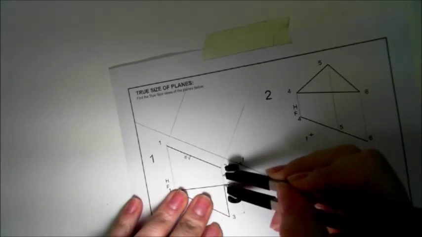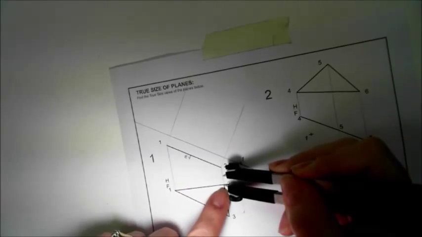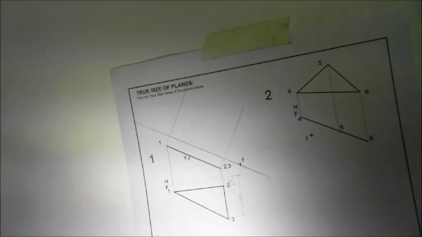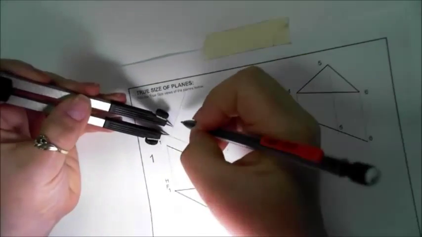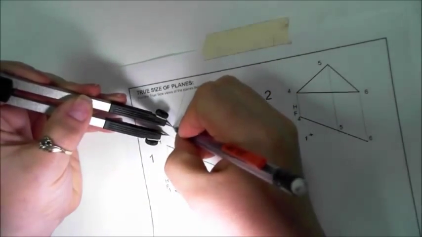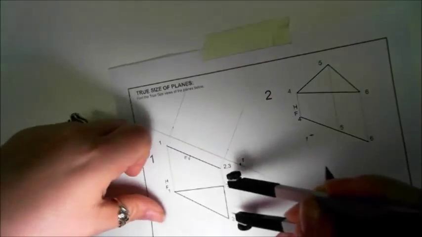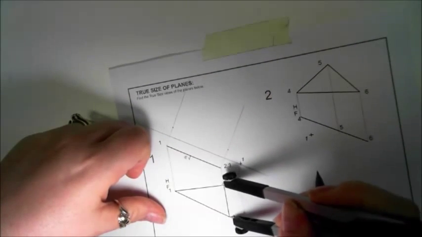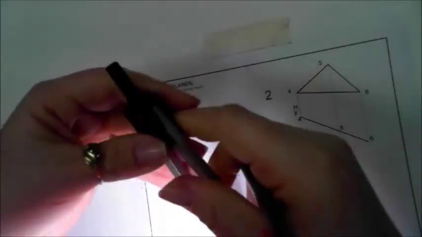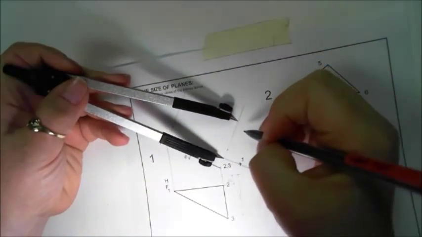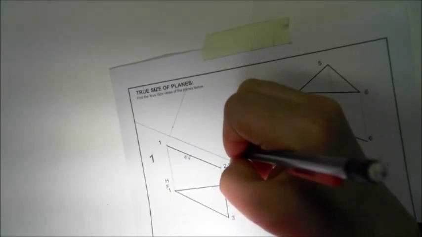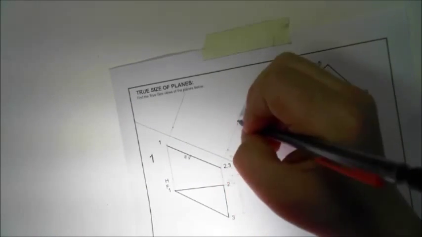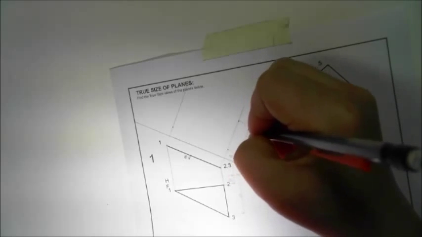Take our divider. Distance A, I know it hits on 2 and 1. From that fold line, I'll mark those, and then distance B. And you'll have to deal with my sniffles tonight, guys. Sorry, but that's what I have. Okay, so I have distance A, and I have my distance B, right?